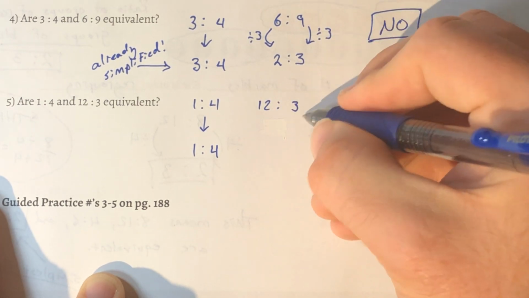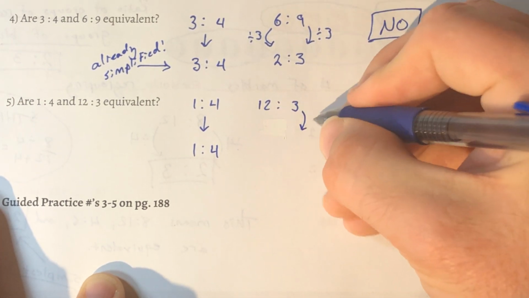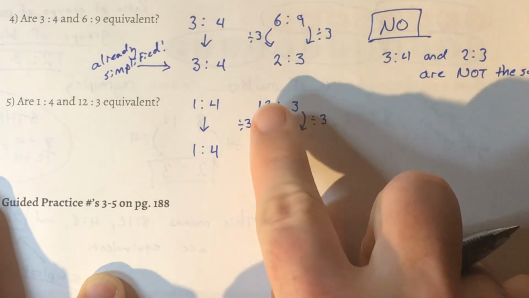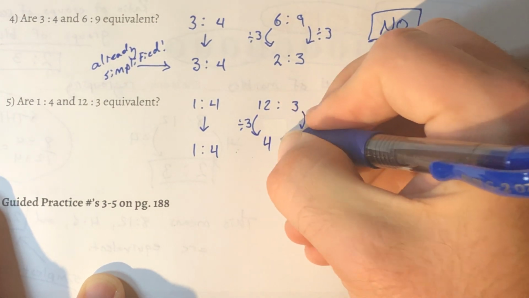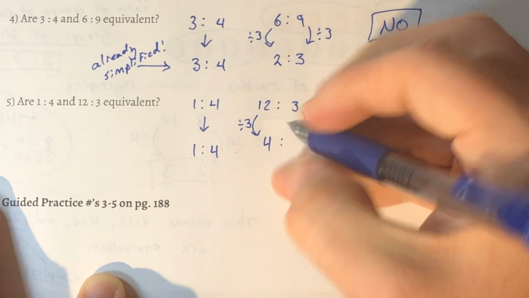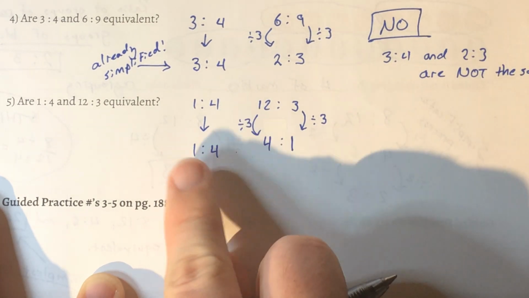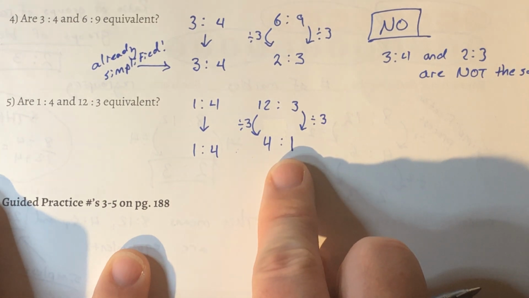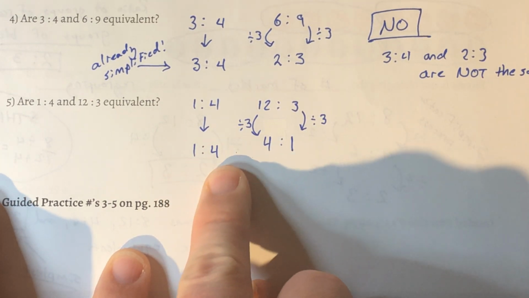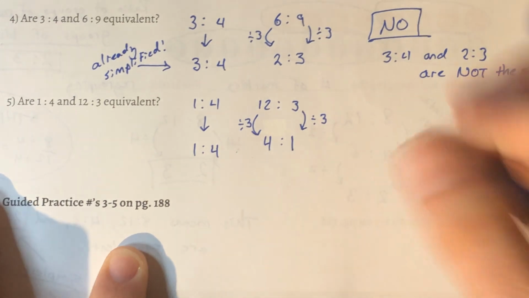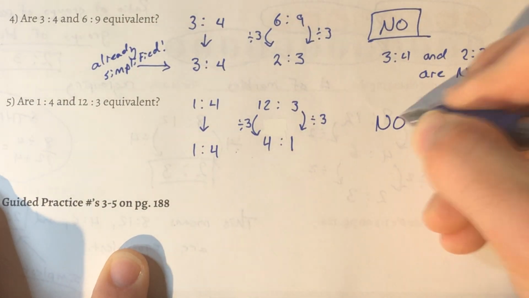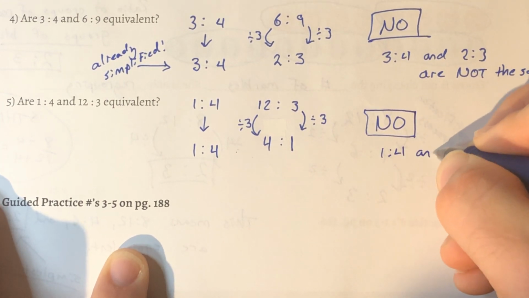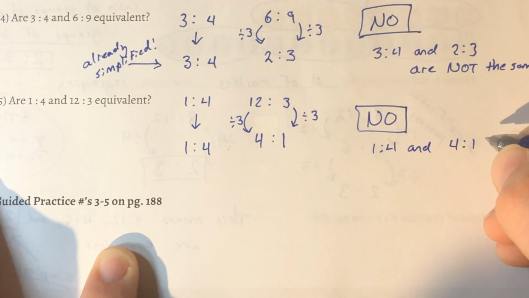All right. Do they have common factors? Yes. What will go into 12 and 3? 3. So 12 divided by 3 is 4. 3 divided by 3 is 1. Okay, I have 1 to 4 and 4 to 1. Side by side comparison. Are they the same? Absolutely not. This is 1 first, 4 second. This is 4 first, 1 second. So are they equivalent? Our answer again is no, they don't look the same. So 1 to 4 and 4 to 1 are not the same.